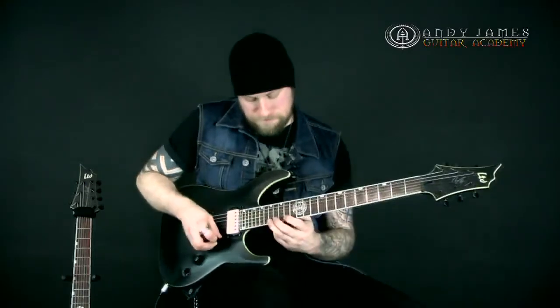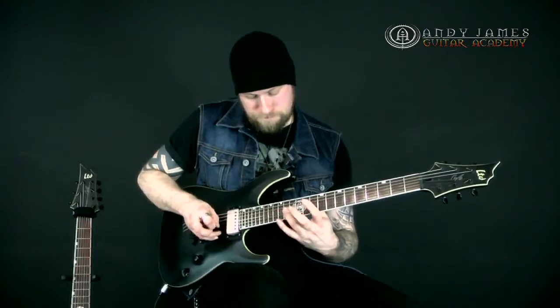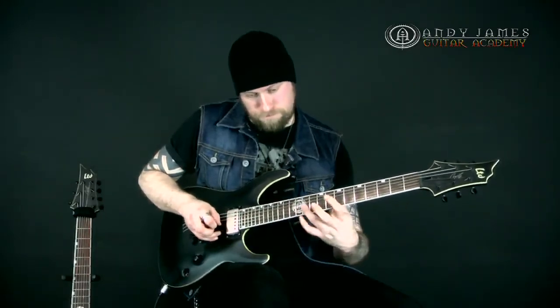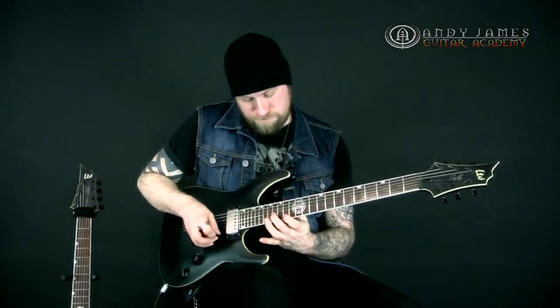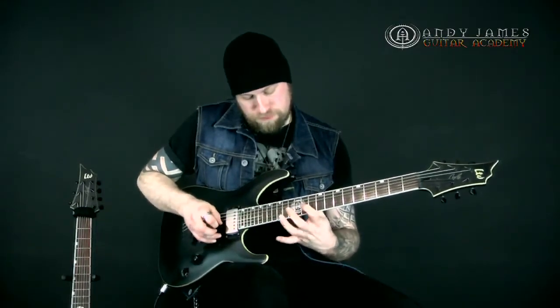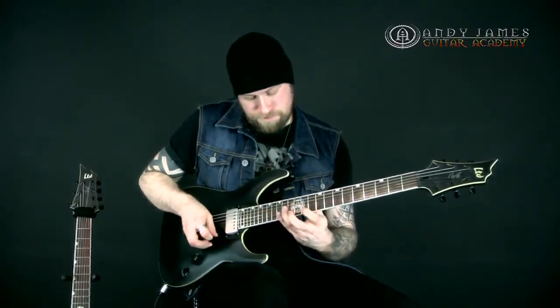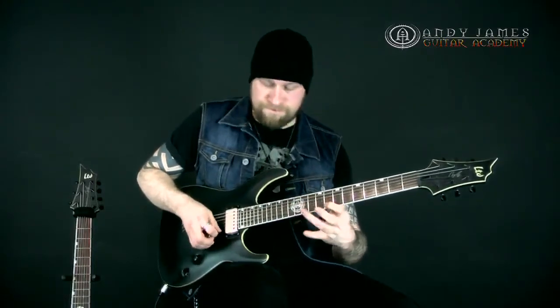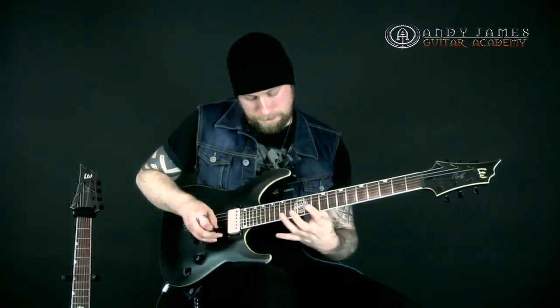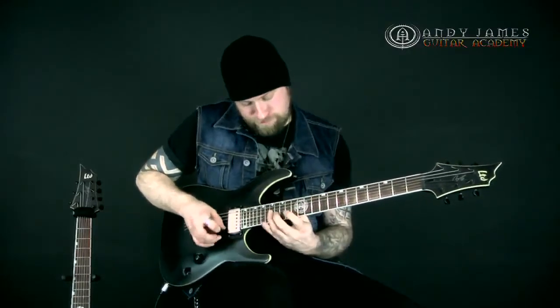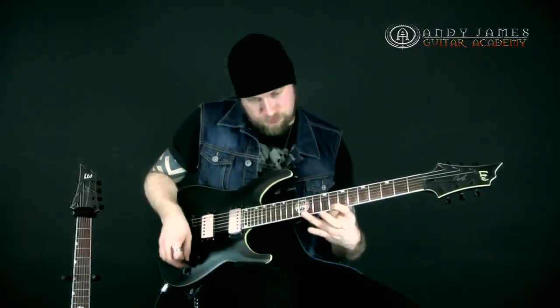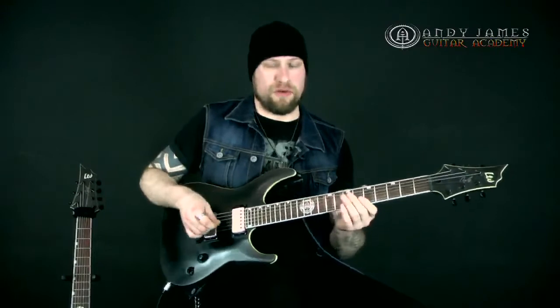Okay, and taking a last look at a sequence that you can use using the diminished shape is going to look like this. Okay, so again, it's a nice little sequence that you can practice over and over again.